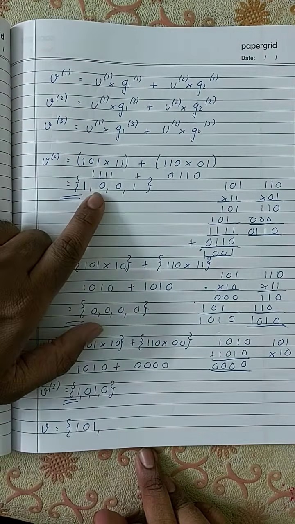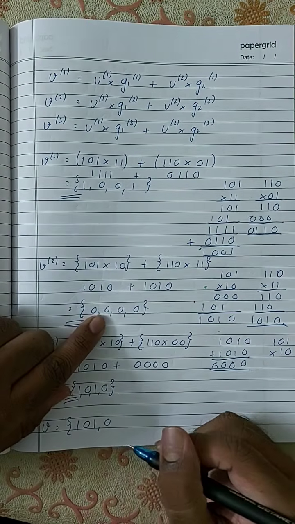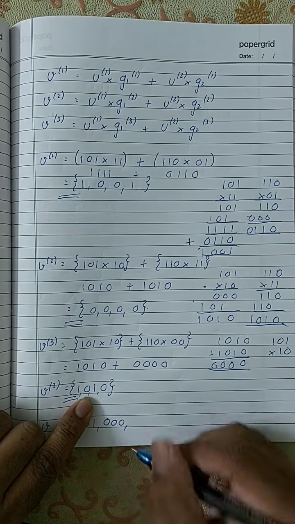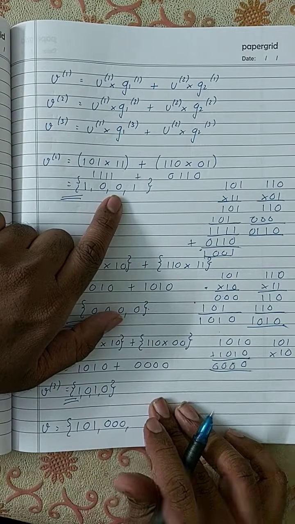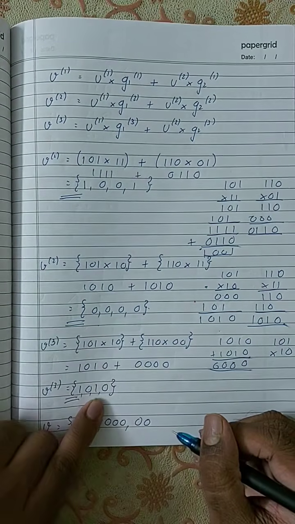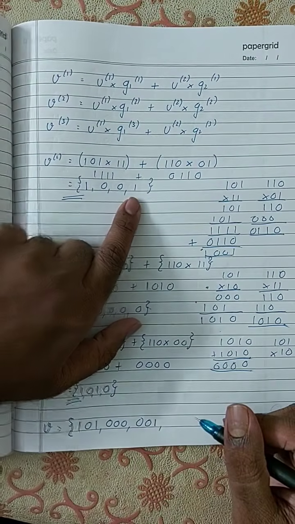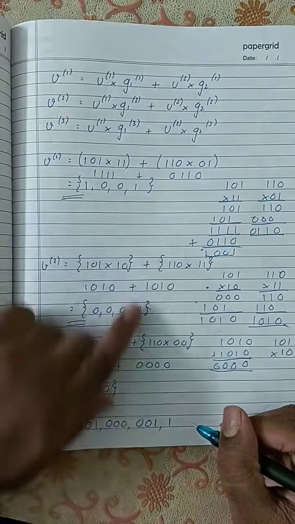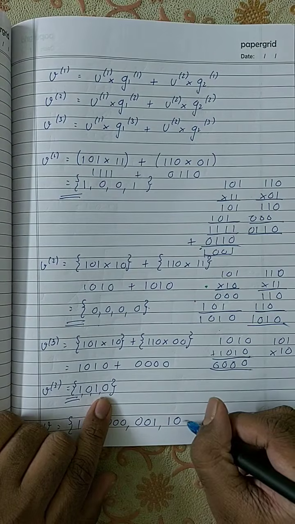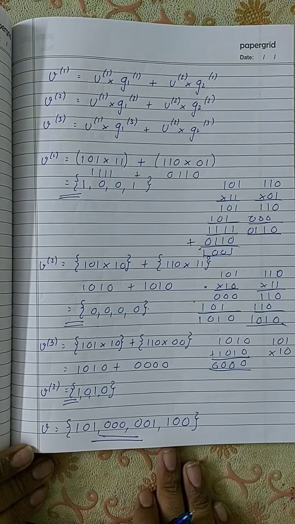This is the second value of the first output. This is the second value of the second output. This is the second value of the third output. This is the third value of the first output. This is the third value of the second output, and this is the third value of the third output. This is the fourth value of the first output, the fourth value of the second output, and the fourth value of the third output. This is the value of your output.